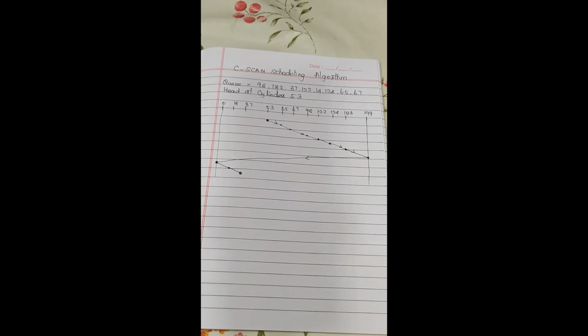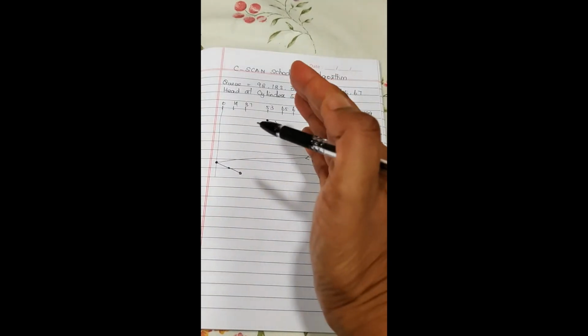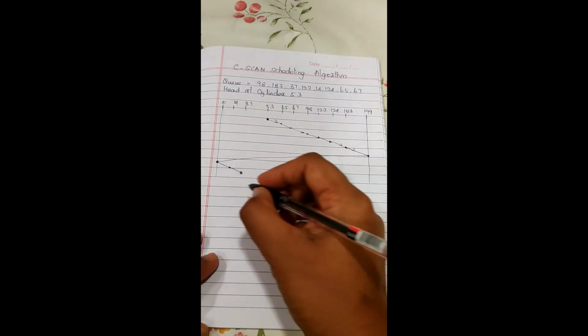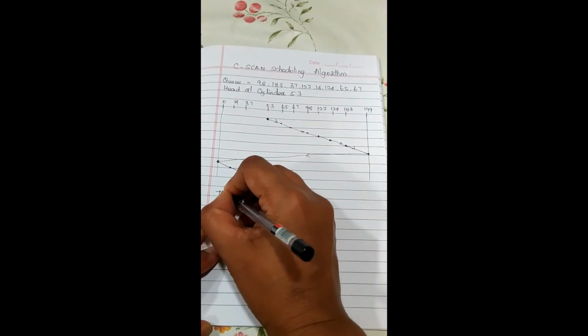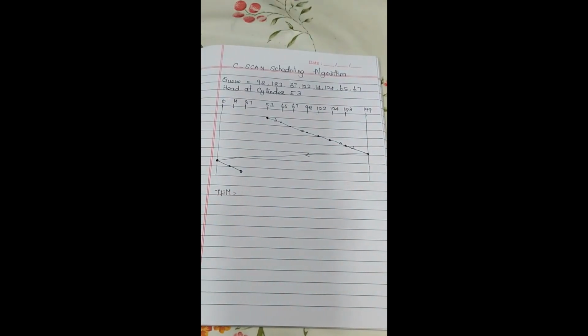From 0 it serves. Can you see one thing? The requests are served in one direction. When it moves from left to right, it serves the requests. When it moves from right to left, it's not serving the requests. Left to right, it serves the requests, not right to left. Is it clear? So let's see the total head movement, THM, for this example. Very simple.